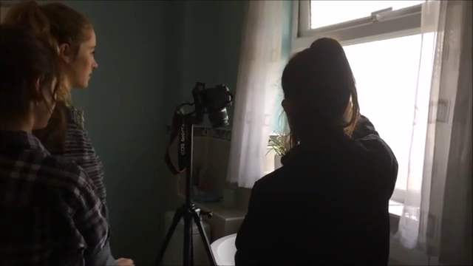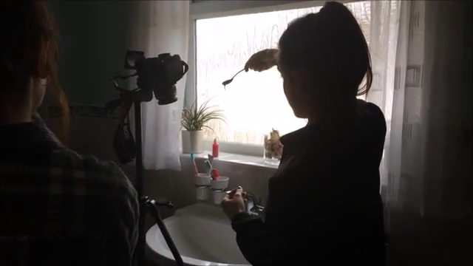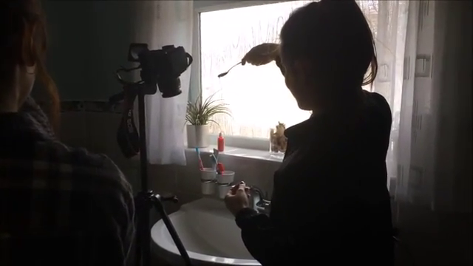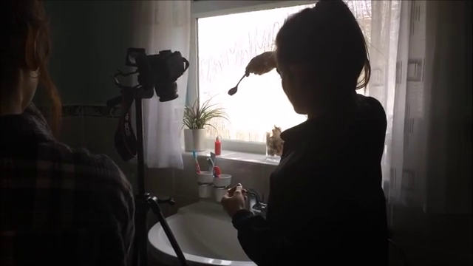Lastly, we used a tripod in order to avoid shaky footage. This was more difficult than expected when filming the blood scene, as the camera needed to be directly over the sink to achieve the bird's eye view shot.